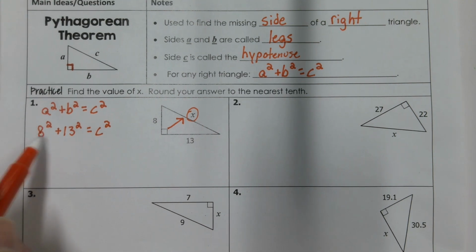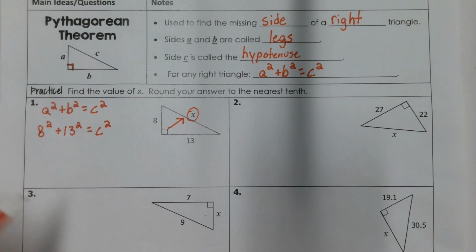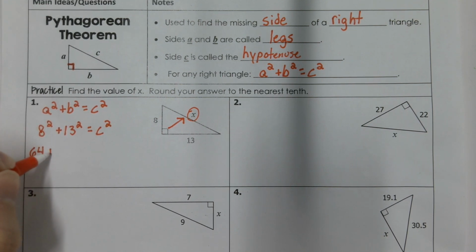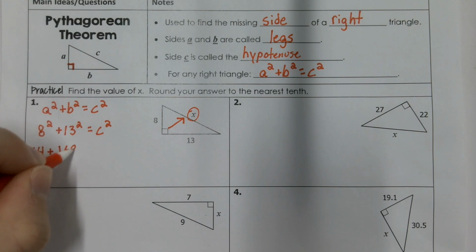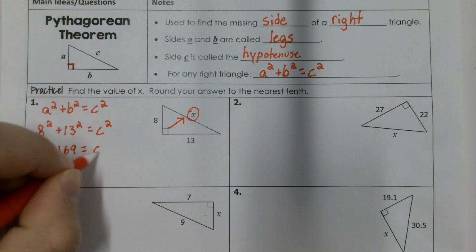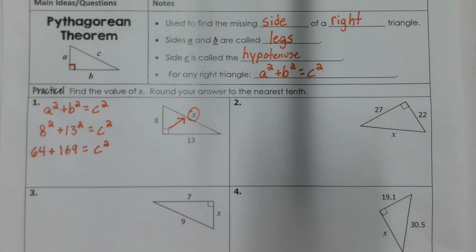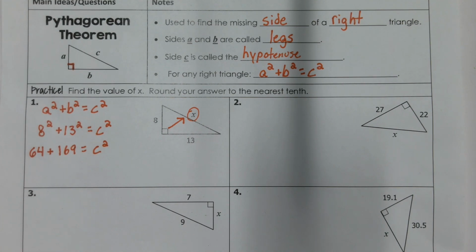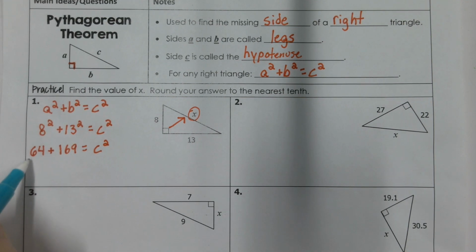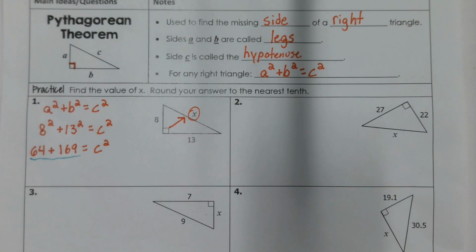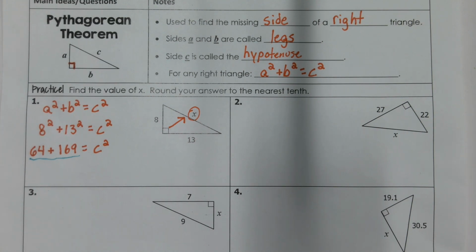And then I'm going to square both of these terms right here. Well, 8 squared, 8 times 8 is 64. 13 times 13 is 169. And that equals C squared. And then I'm going to add these two together. 64 plus 169.